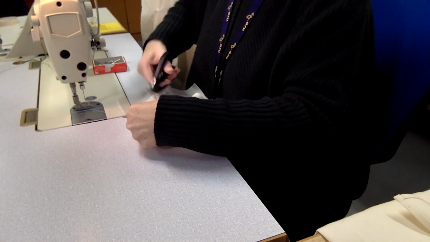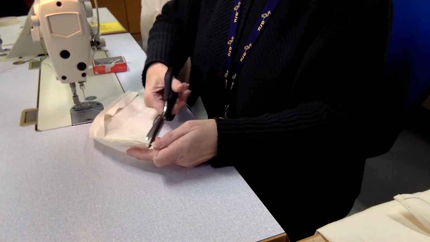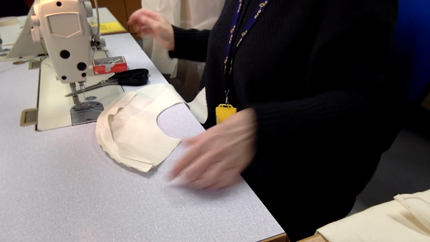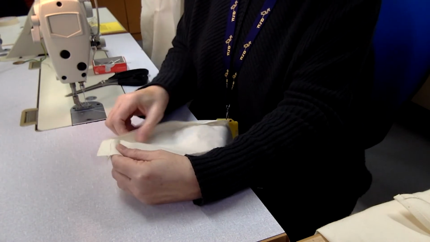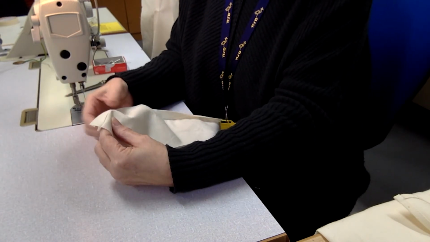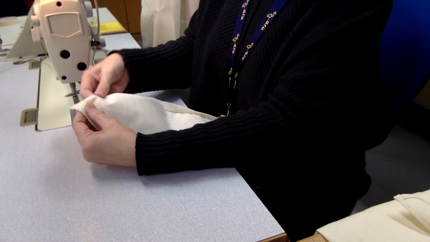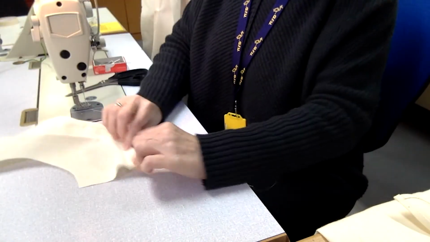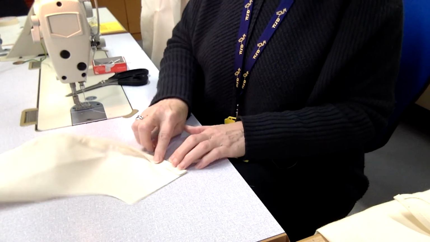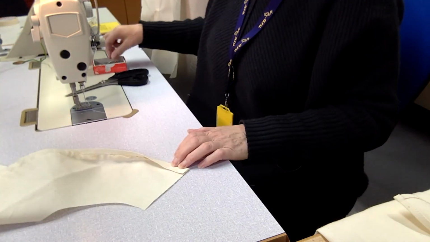So now I'm theoretically at the end. So then, on that seam edge that you have just sewn, you would then turn that under. So that is now on the wrong side of your fabric.